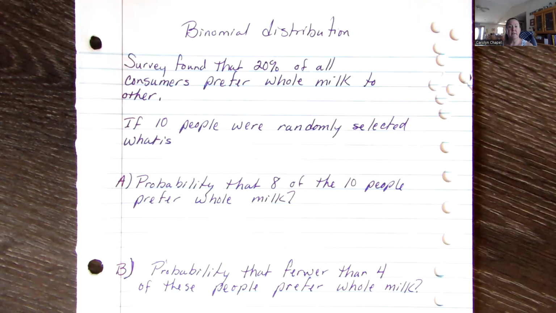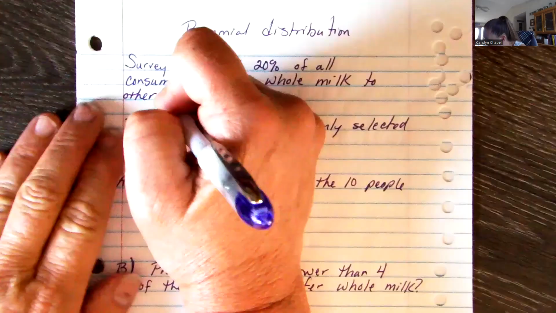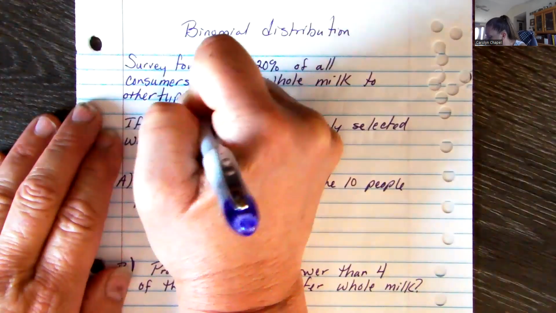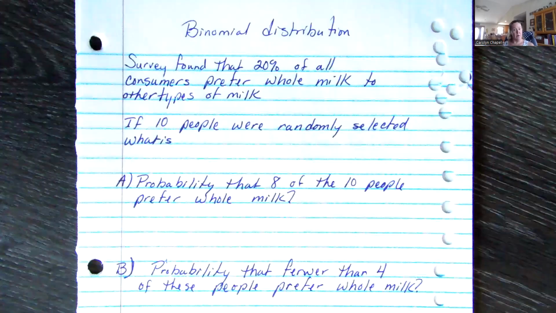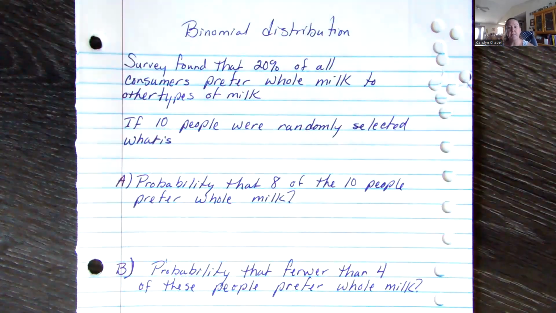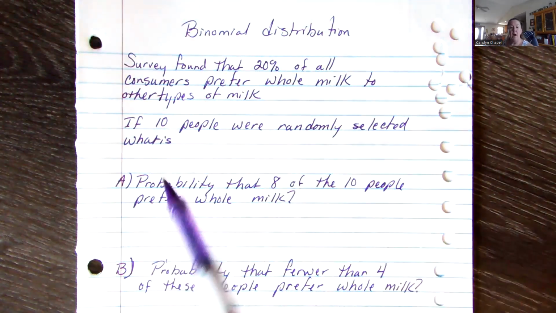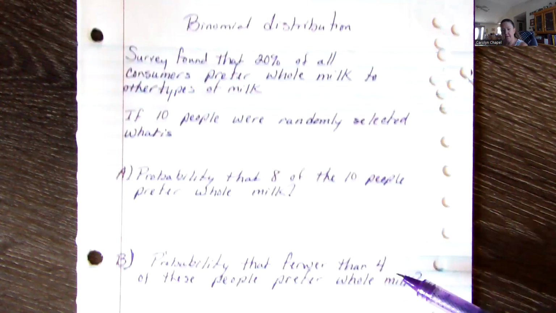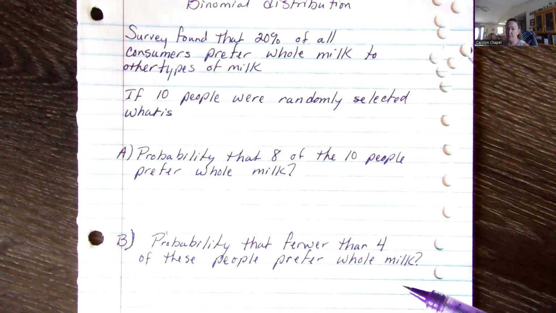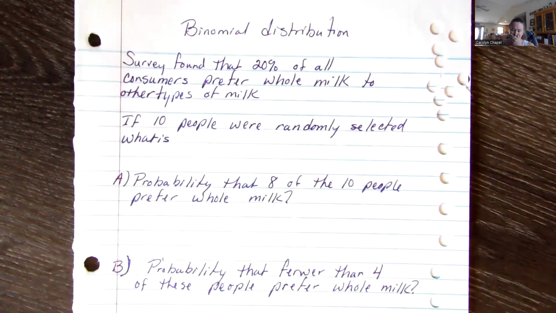We have a survey that found that 20% of all consumers prefer whole milk to other types of milk. We are going to take 10 people randomly selected, and I want to find out two pieces. What is the probability that 8 of the 10 people prefer whole milk? Or this one, what is the probability that fewer than 4 of these people prefer whole milk?